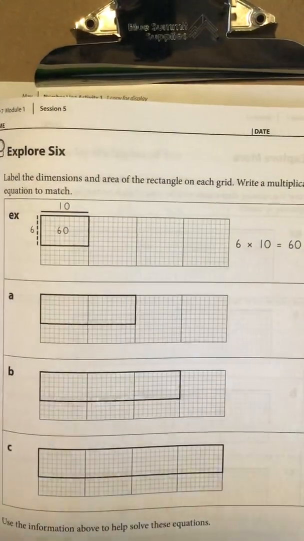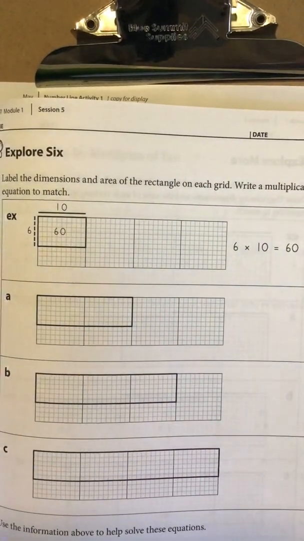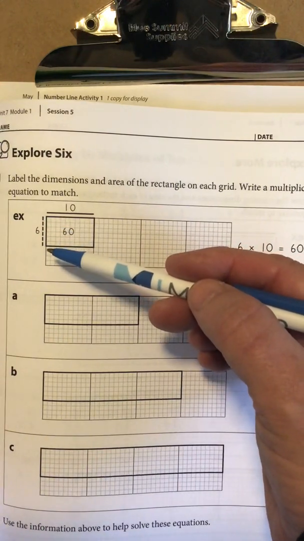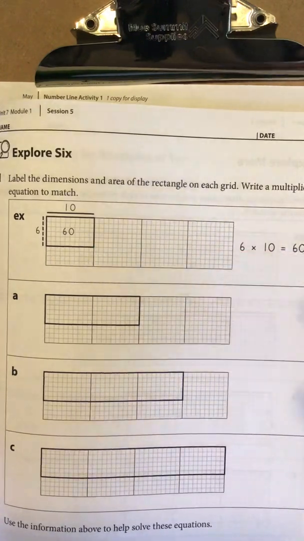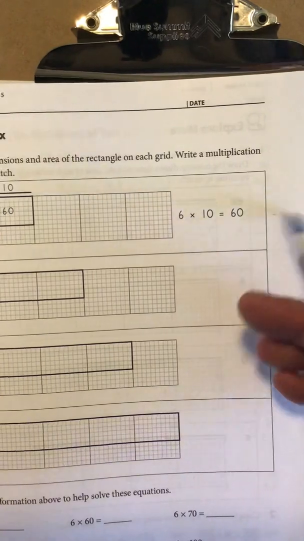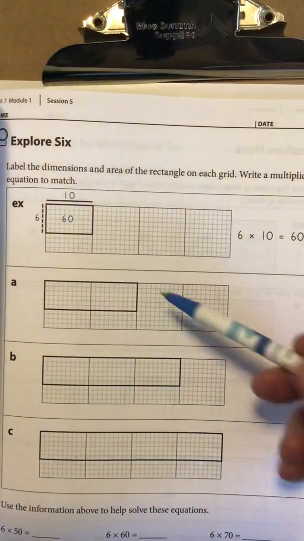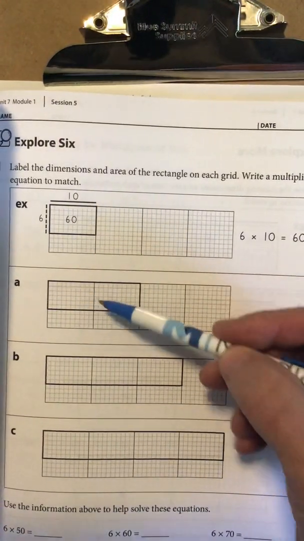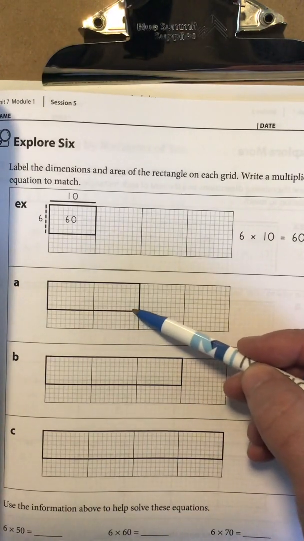So this example here, it is an array, right? We have 1, 2, 3, 4, 5, 6 by 1, 2, 3, 4, 5, 6, 7, 8, 9, 10. So a 6 by 10. 6 by 10 array, 6 times 10 will equal what? 60, right? So we'll do A. So if we know this is a 6 by 10, this is another 1, 2, 3, 4, 5, 6, 7, 8, 9, 10.